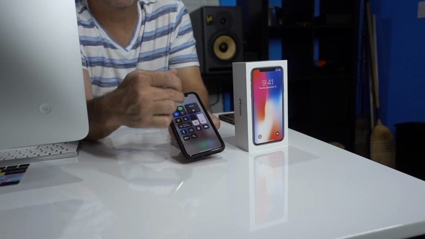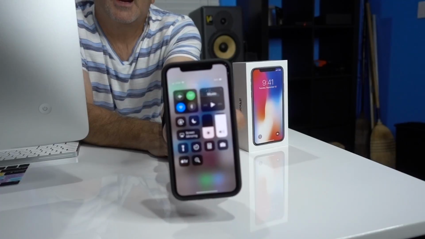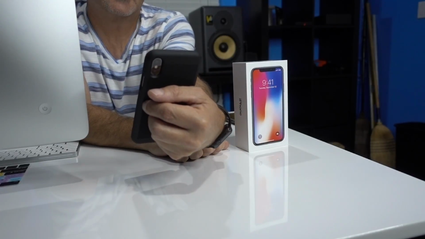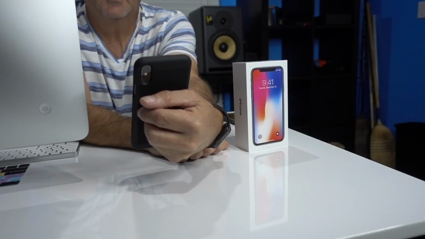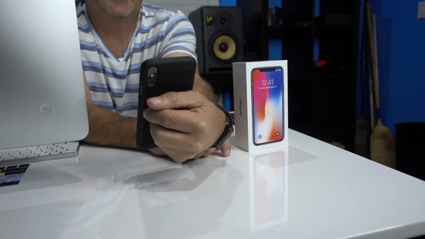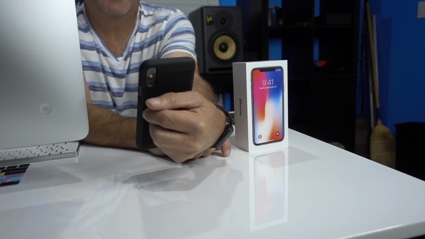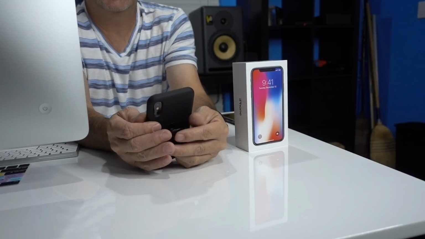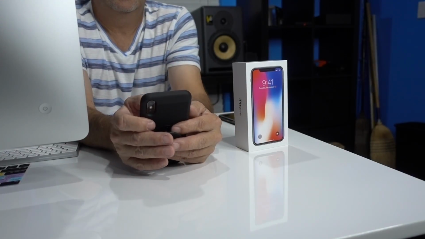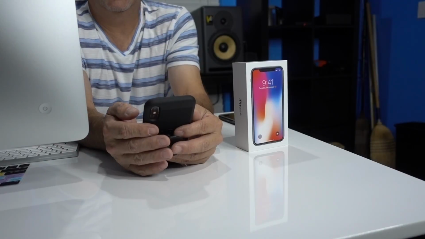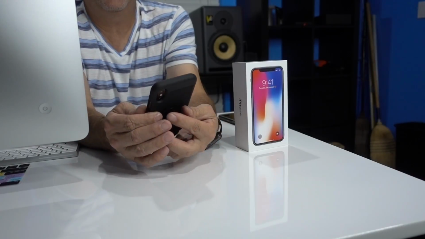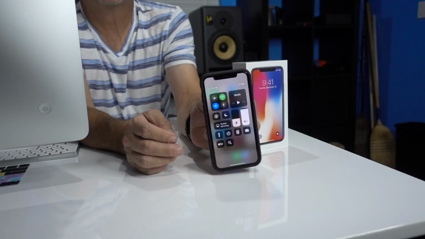Anyways, the phone's on. On the earlier iPhones, if you swiped up from the bottom, you had your menus down here. Now you've got to swipe down from the top corner. And up in here, you've got a few items that you can put in there. For me, of course, there's your Wi-Fi, your Bluetooth, your airplane mode, and music. You've got your sleep, do not disturb, your screen mirroring.